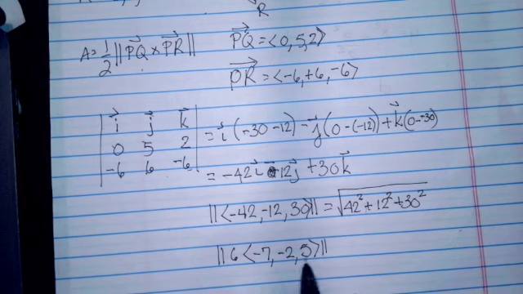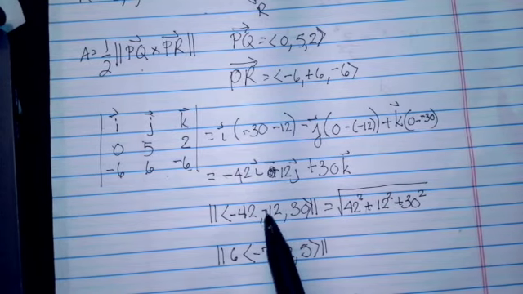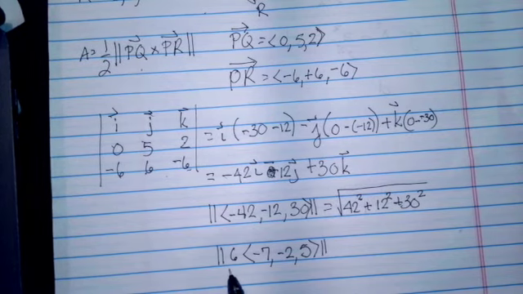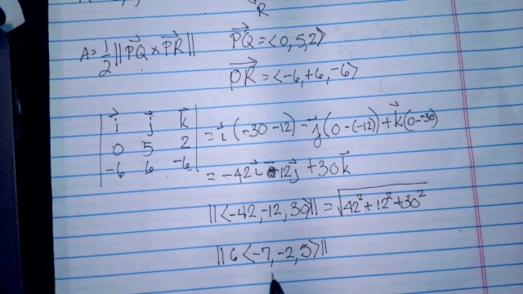Now, if we can figure out the magnitude of this vector, we can multiply that magnitude by 6 to get the magnitude of the entire vector. So remember that multiplying a vector by a constant scales the magnitude of the vector by whatever that constant is. So multiplying this vector by 6 will multiply the magnitude by 6.